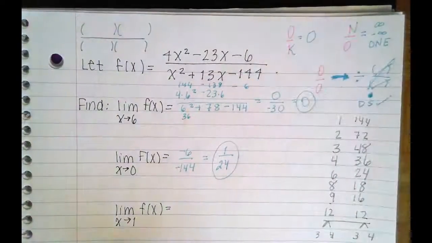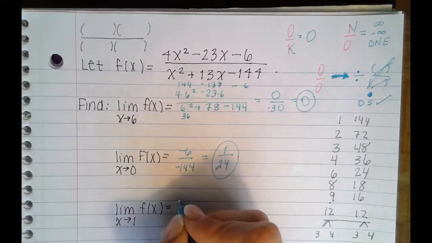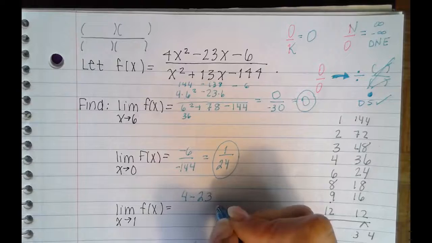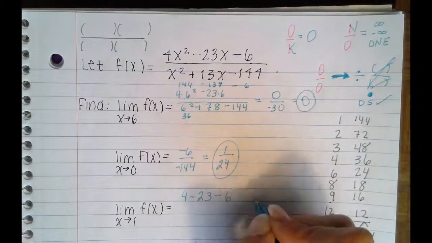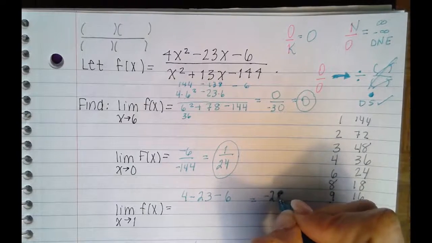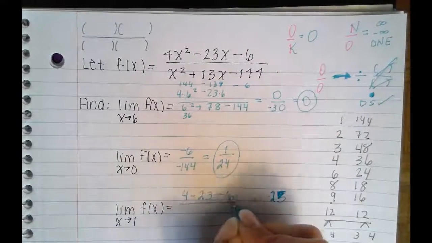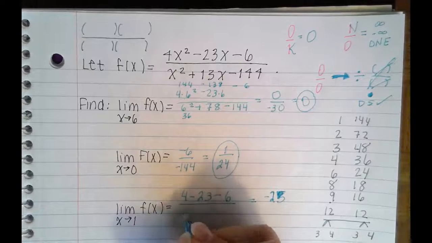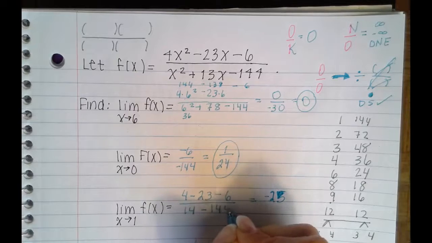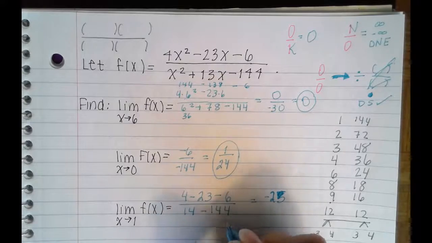And now here, plugging in 1. If we plug in 1, you're going to get 4 times 1 squared is 4 minus 23. 4 minus 23 is negative 19 minus 6. Well, that gives me a negative, I meant to say, negative 25. In my denominator, I'm going to get 1 squared is 1 plus 13 times 1 is 14. So 14 minus 144. 144, take away 14, is going to be 130. So this is negative 130.